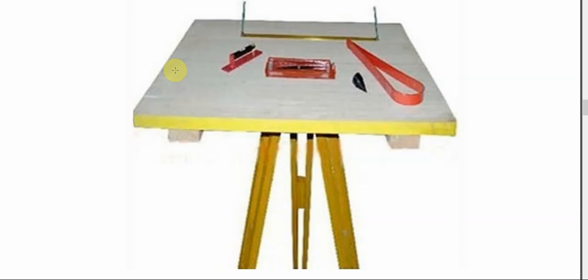Now the table is leveled by adjusting the tripod. The table shown in the photograph is an example of a traverse table.